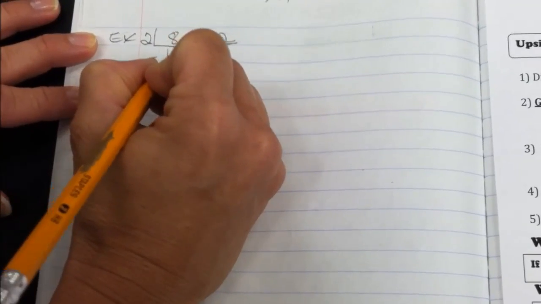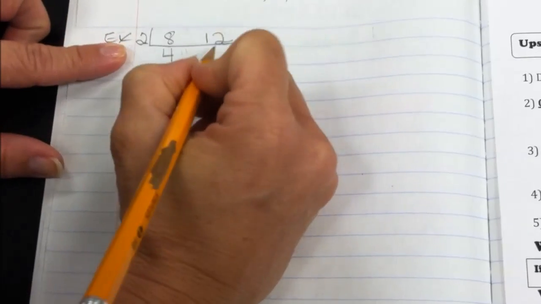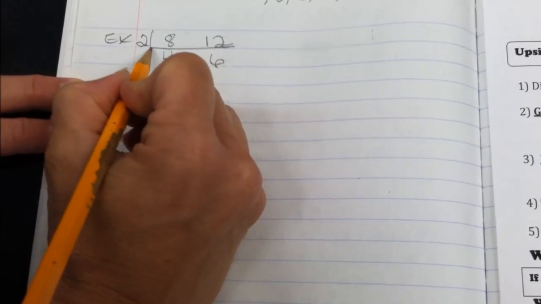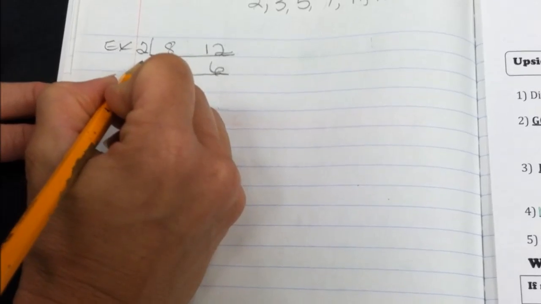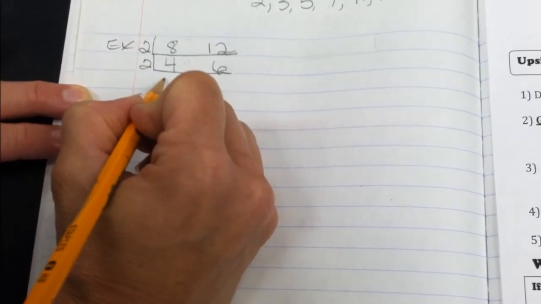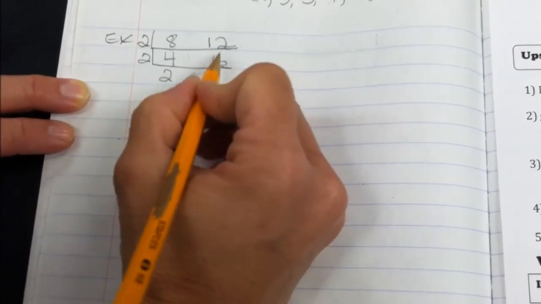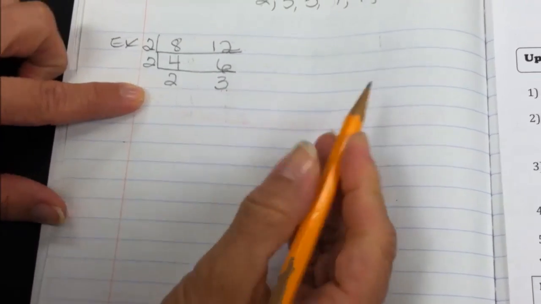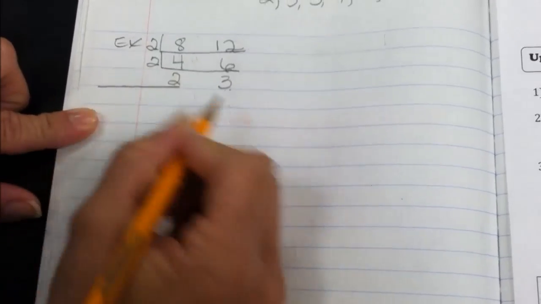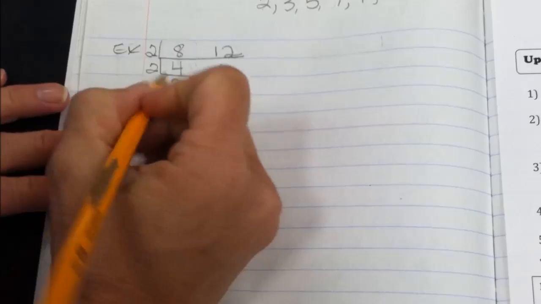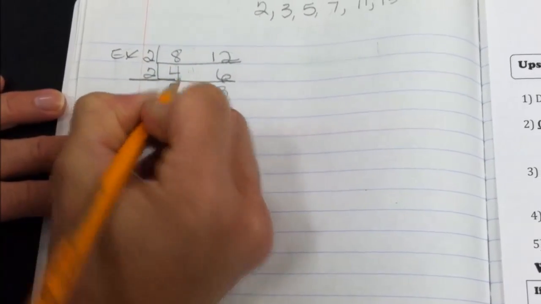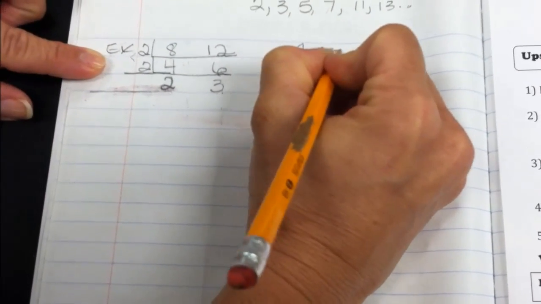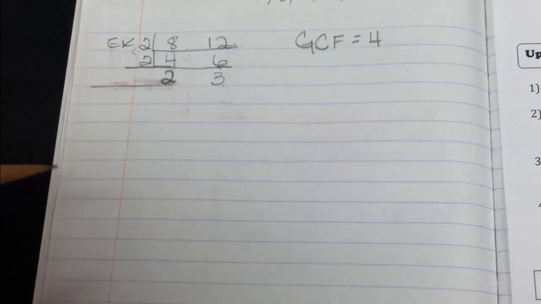8 divided by 2 is 4. 12 divided by 2 is 6. So again, we still have to find a prime number that goes into both of these. And notice that 2 will go into both of them. So 4 divided by 2 is 2. 6 divided by 2 is 3. There is not another prime number that can go into 2 and 3, so therefore I have to stop. And when I draw that line in the correct spot, I'm going to then multiply those 2 numbers together, and that will give me the GCF. So 2 times 2 is 4.